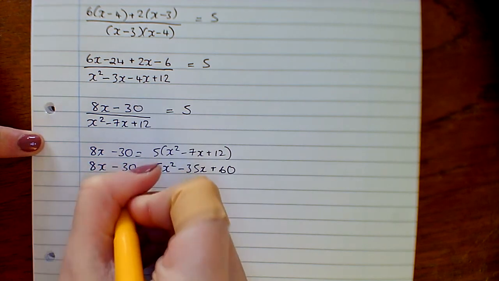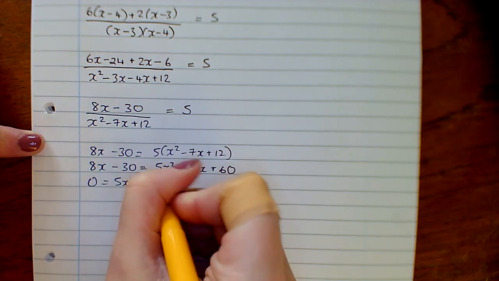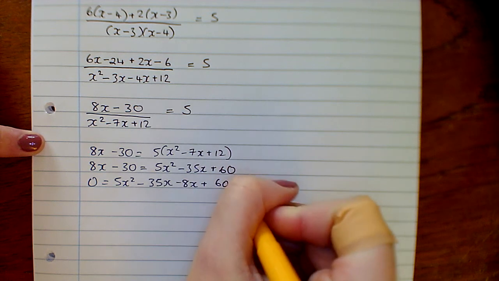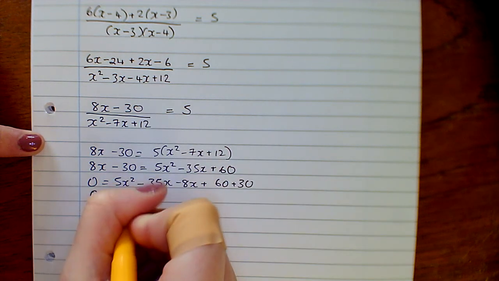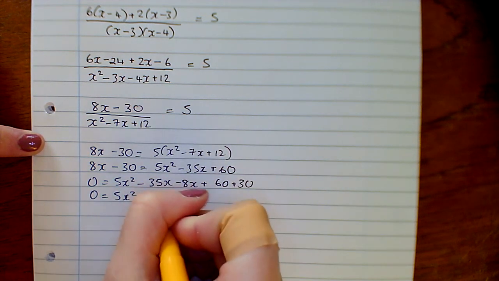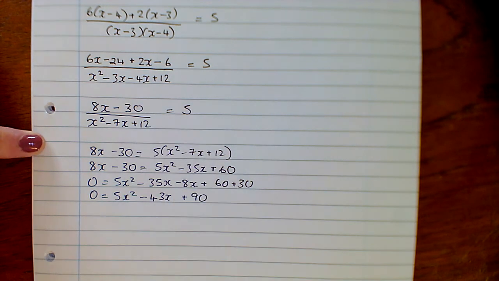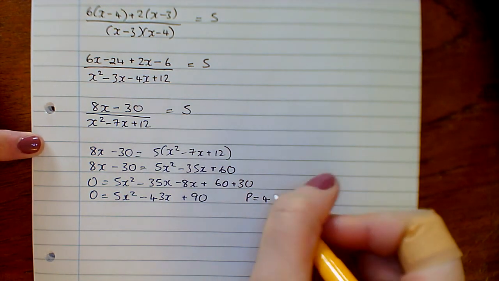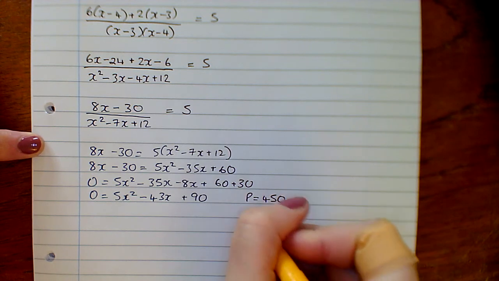We want to bring everything to the one side. So we get 5x squared minus 43x plus 90. Our product, 5 times 90, is 450.